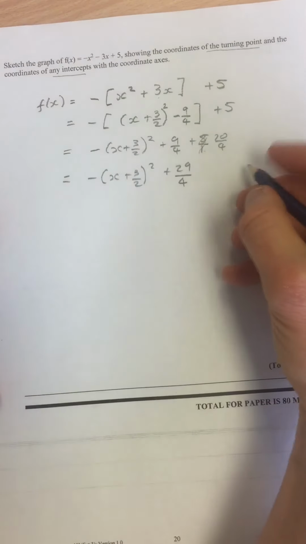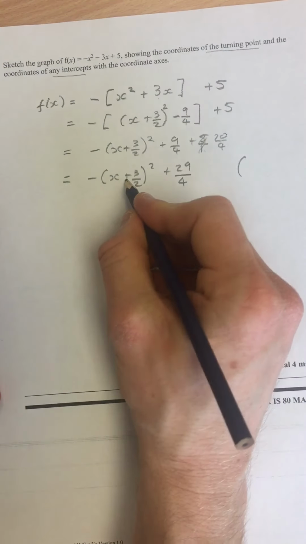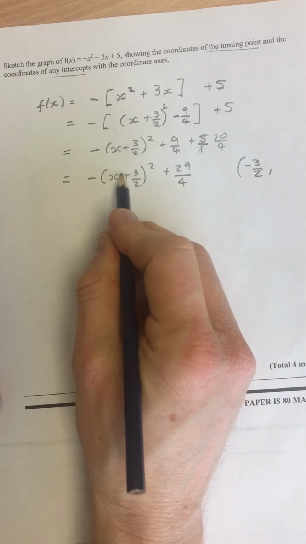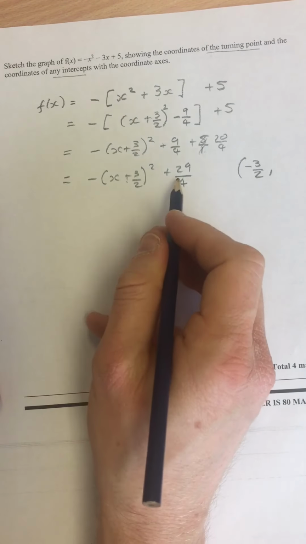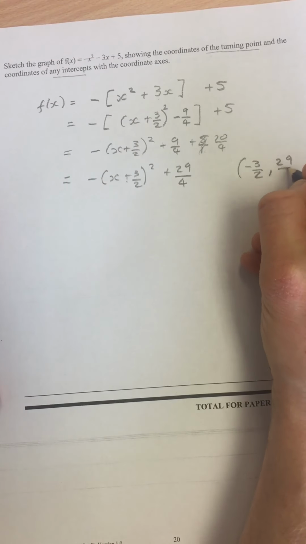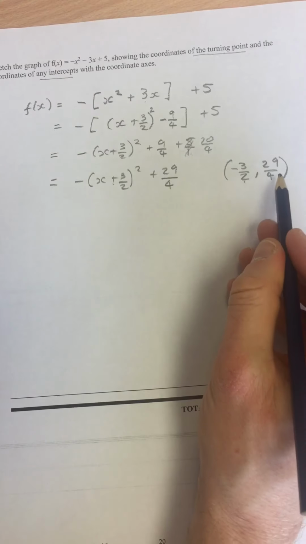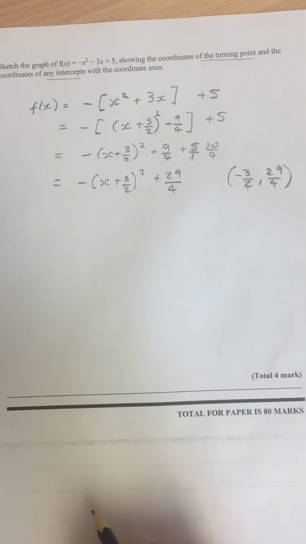So from this I can see that my turning point will be minus 3 over 2 from here. Remember, you have to flip the sign there. Plus 29 over 4. So this is the x-coordinate of my turning point. This is the y-coordinate of my turning point.